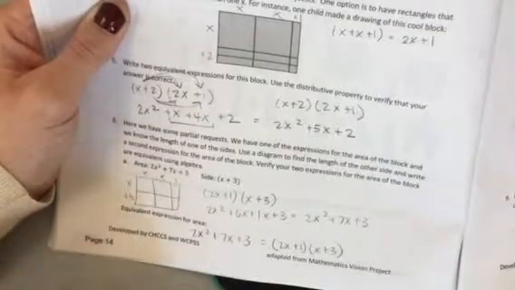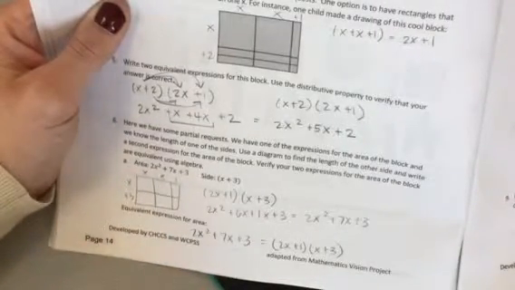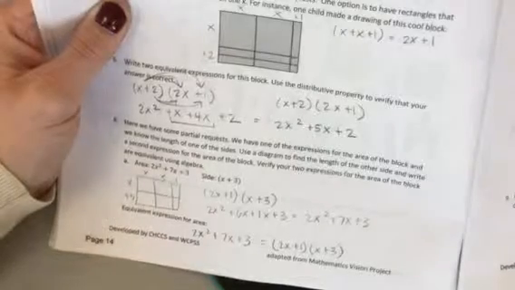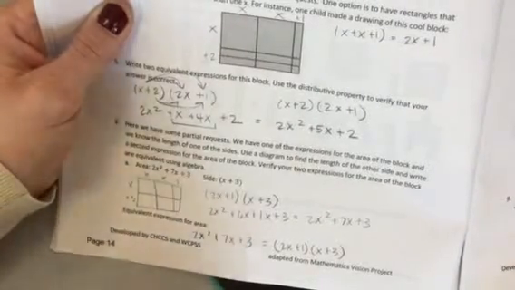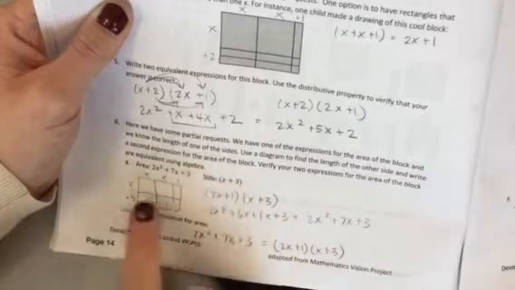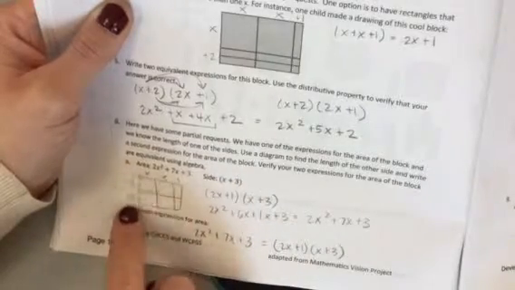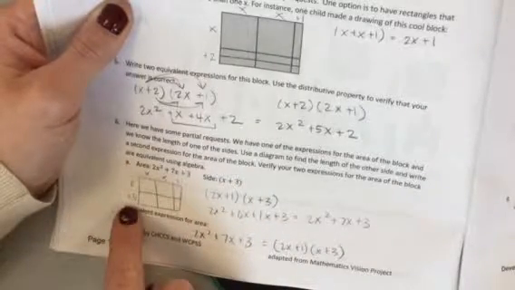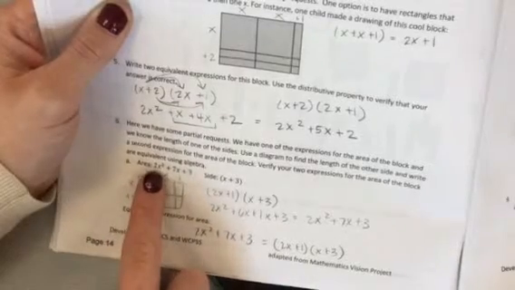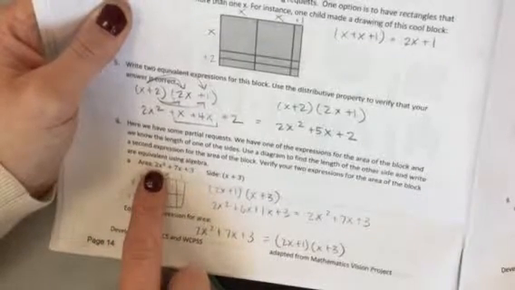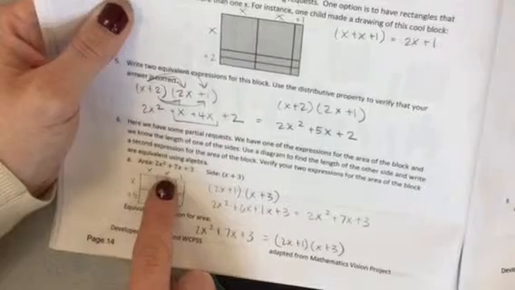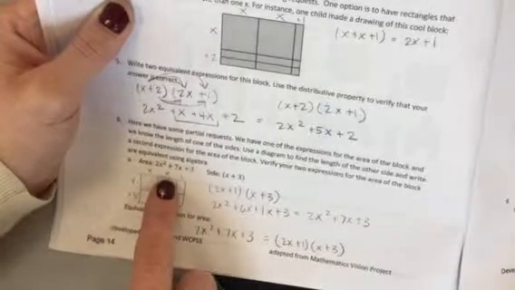So for A, we're given a block that has an area of 2x squared plus 7x plus 3, and we know that one of the side lengths is x plus 3, so I drew a diagram. I started by drawing the x plus 3. I knew that in order to get 2x squared, the other side length has to have 2 x's. We have to have 2x on the other side.